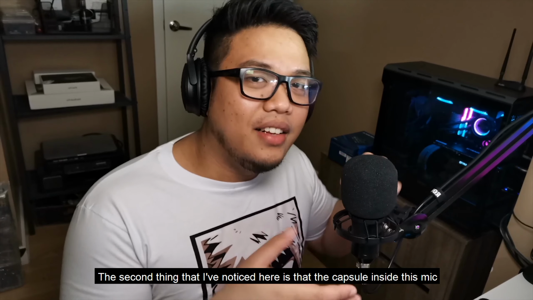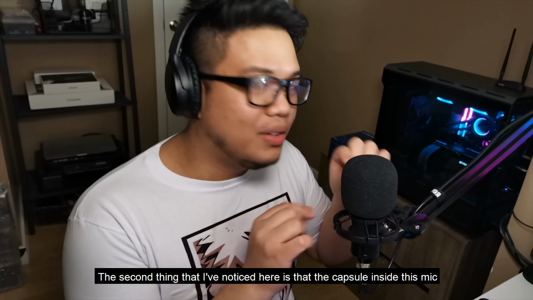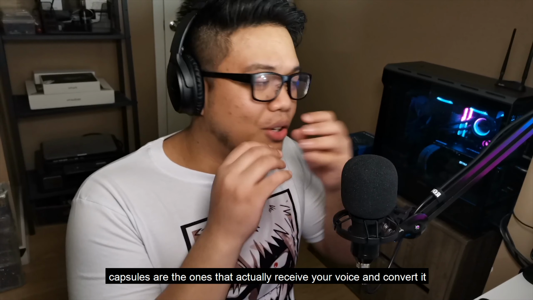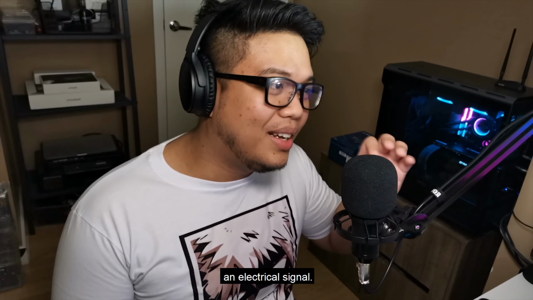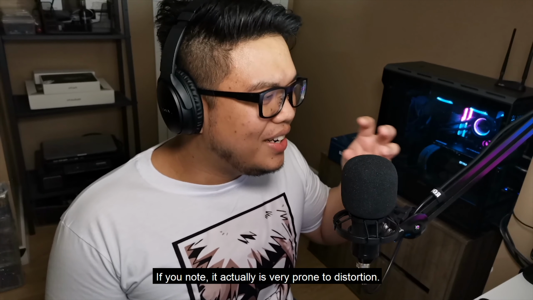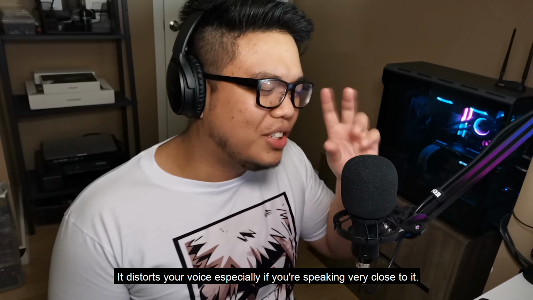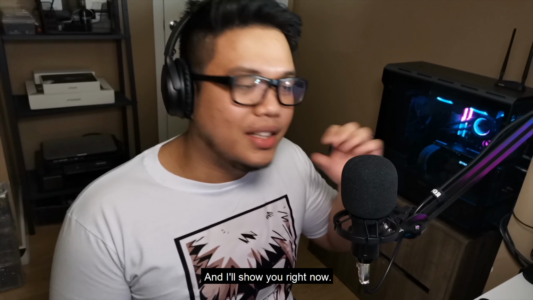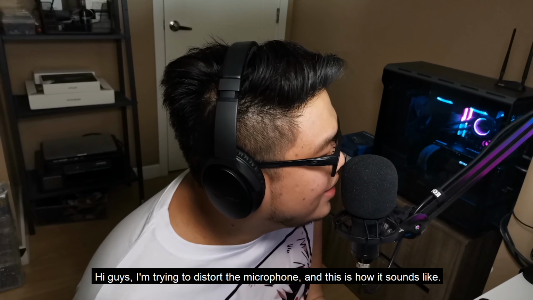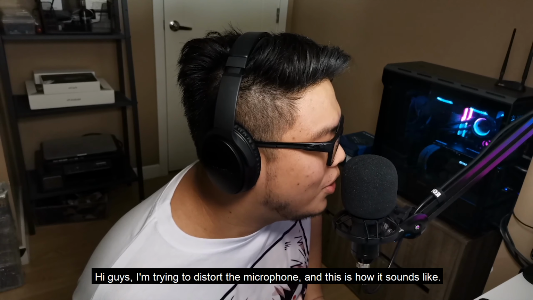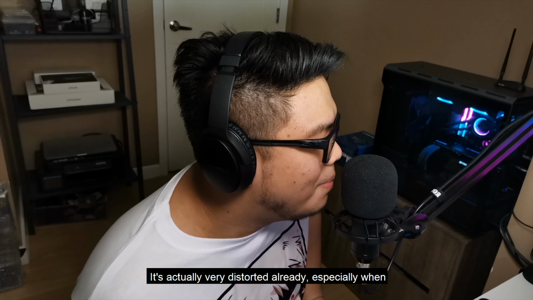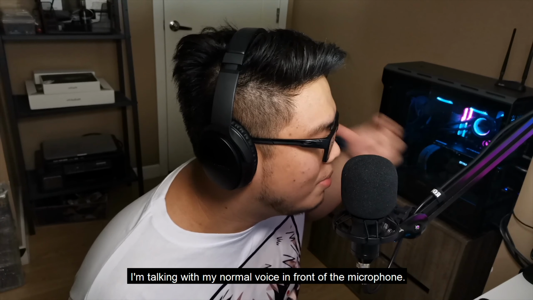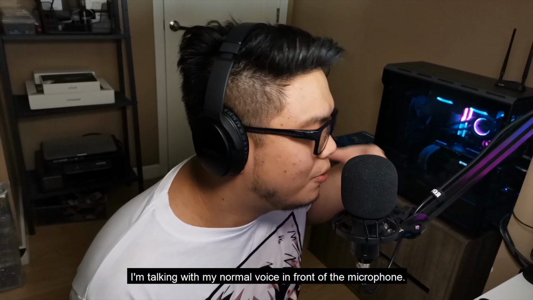The second thing that I've noticed here is that the capsule inside this mic, so capsules are the ones that receive your voice and convert it to an electrical signal, is very prone to distortion. It distorts your voice, especially if you're speaking very close to it. And I'll show you right now. Hi guys, I'm trying to distort the microphone, and this is how it sounds like. It's very distorted already, especially when I'm talking with my normal voice in front of the microphone.